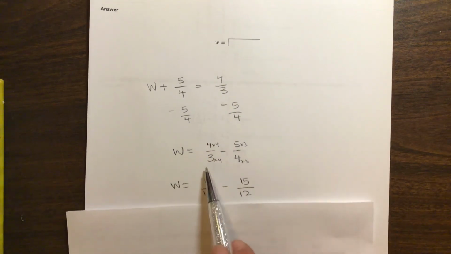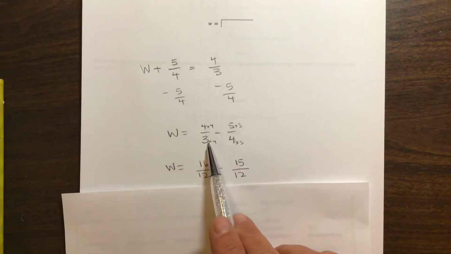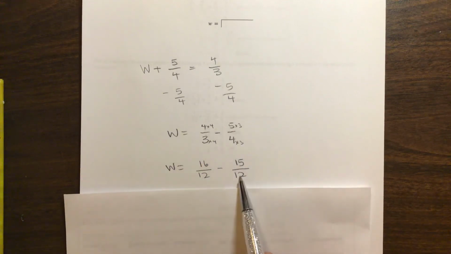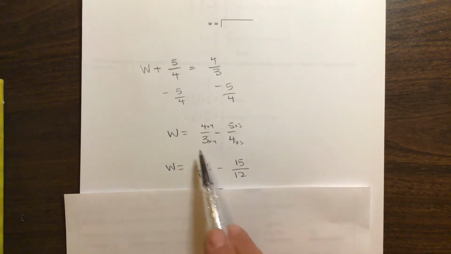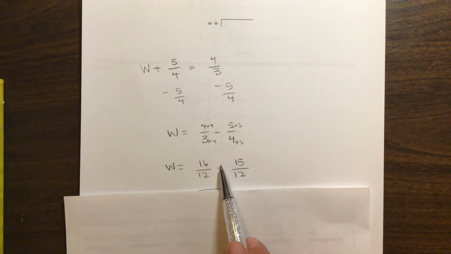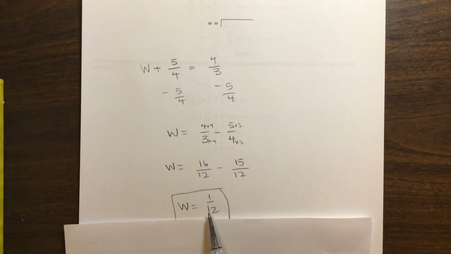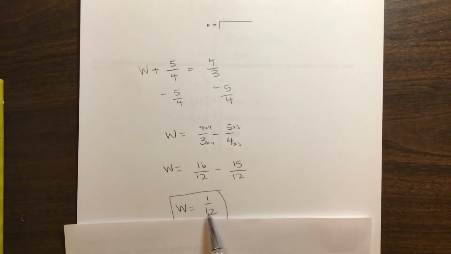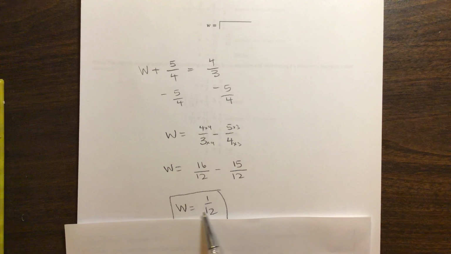All I'm doing here is changing both of these fractions into a fraction with 12 in the denominator, and I'm doing that just the way we always do that, and then subtracting only in the numerator and keeping my common denominator. So w is 1/12.